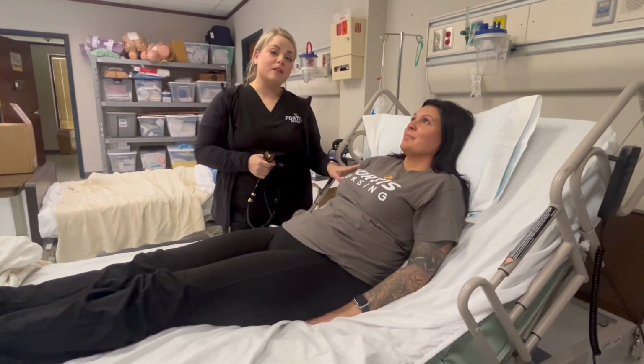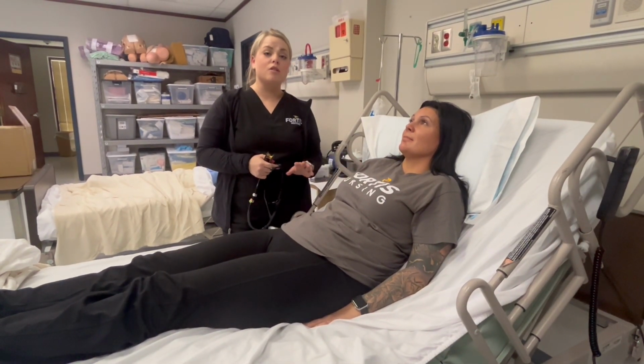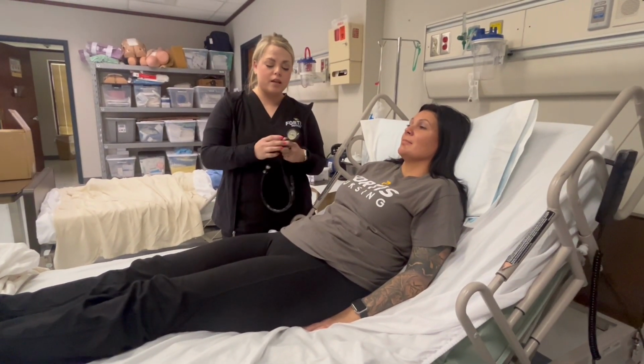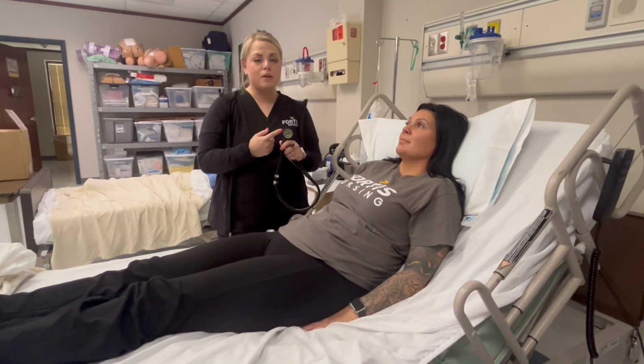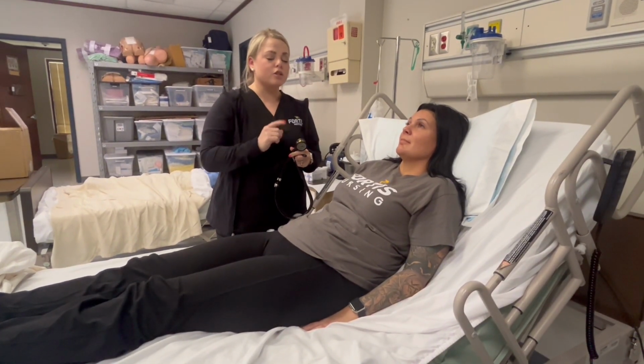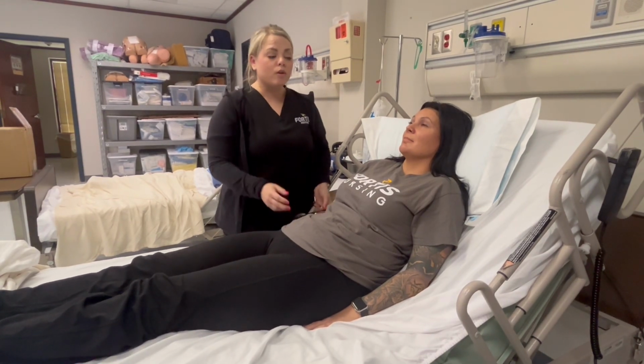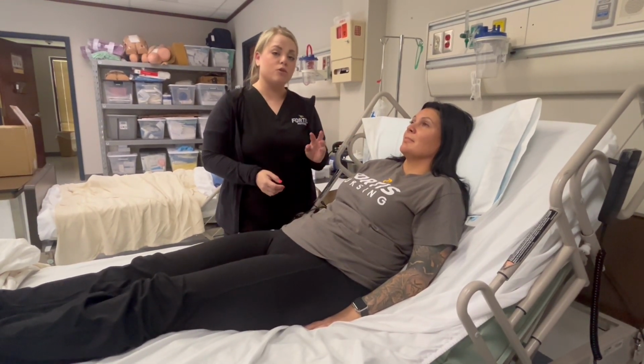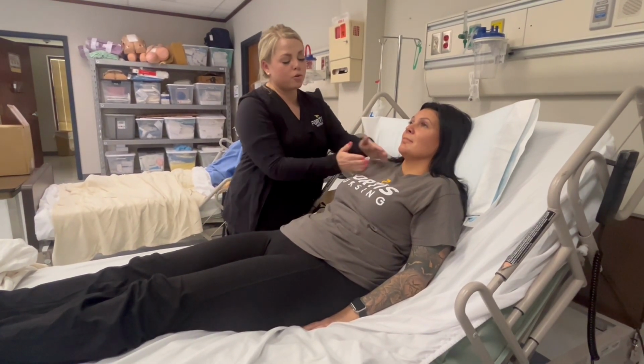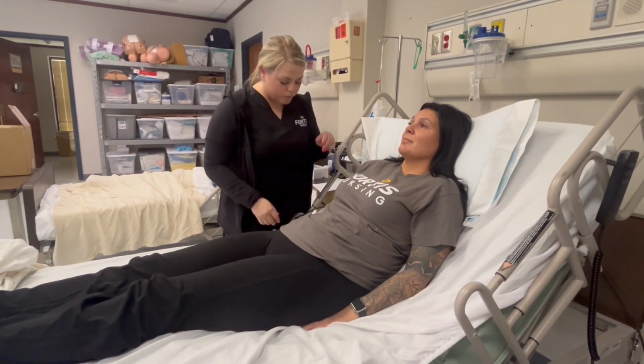Now that I've inspected the chest wall, I'm going to auscultate next. I'm going to use the diaphragm or the large side of my stethoscope head to listen to right and left lungs both, comparing the whole time. I'm also going to break my lungs up into thirds. So I have my upper lobe, my middle lobe, and my lower lobes.